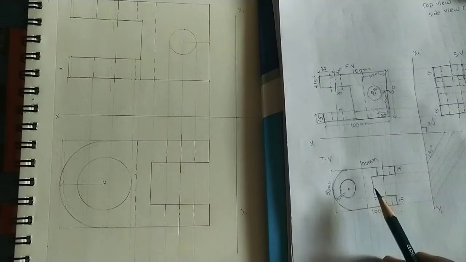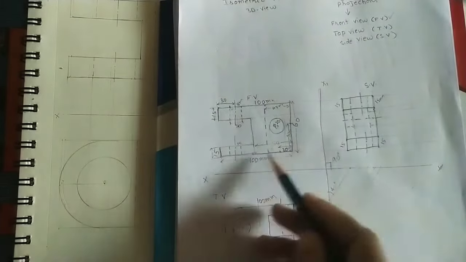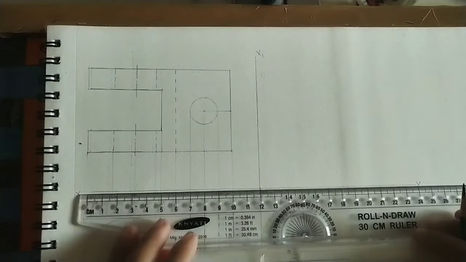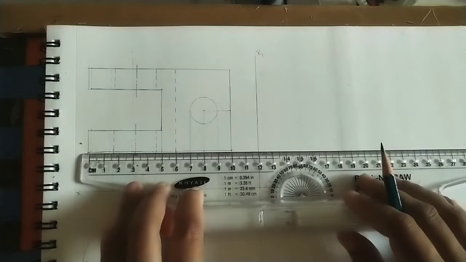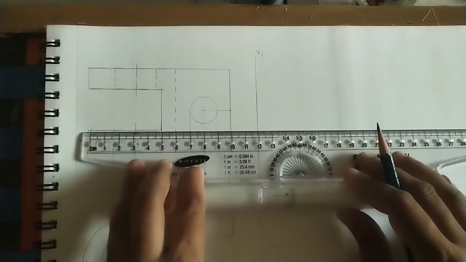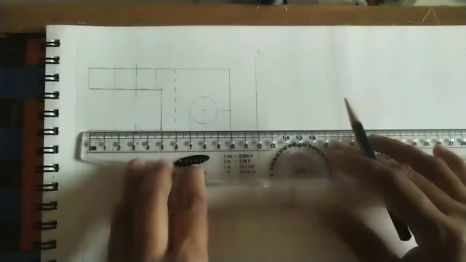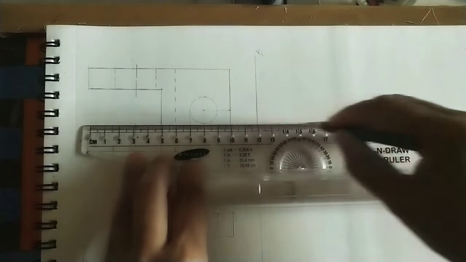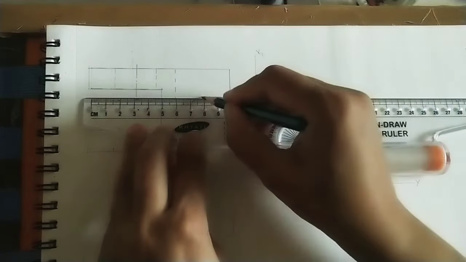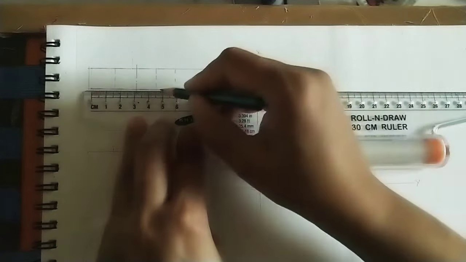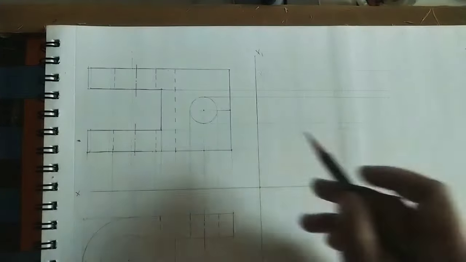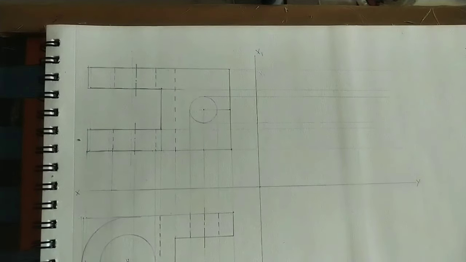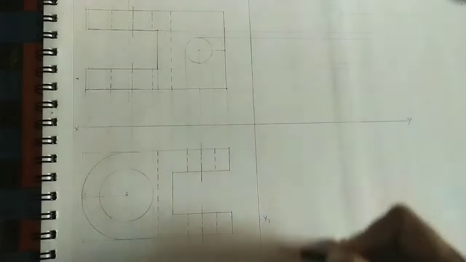So this is the complete top view. Let us do the side view. For doing the side view, do the projectile lines in this area up to some distance. Take this as a reference line. So these are the horizontal projectile lines. From the top view also do the projectile lines up to this reference line.